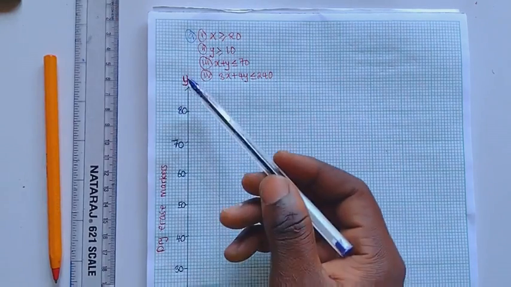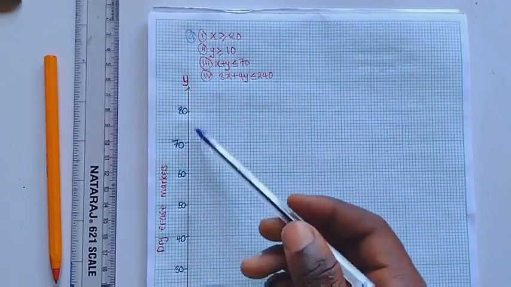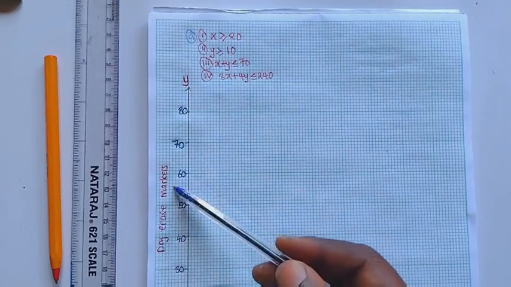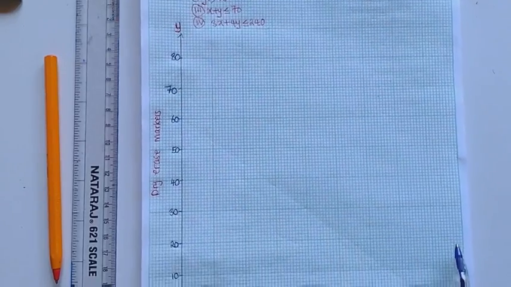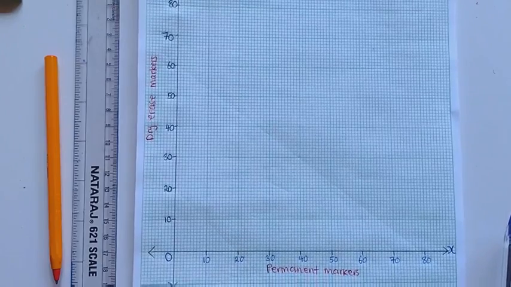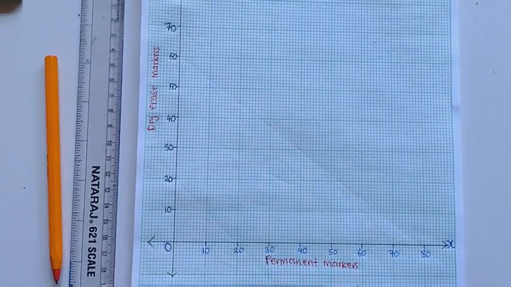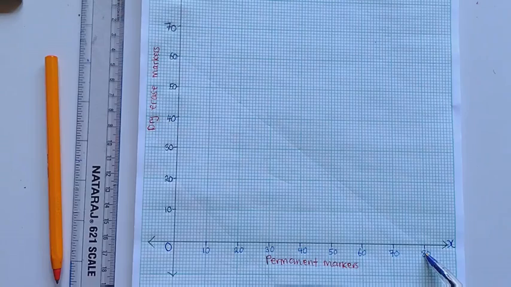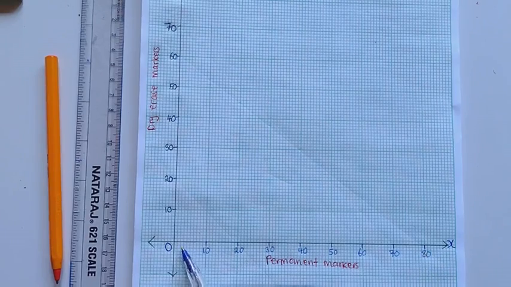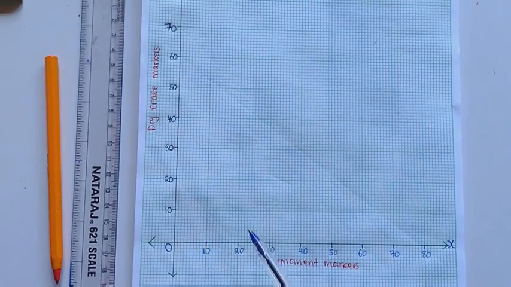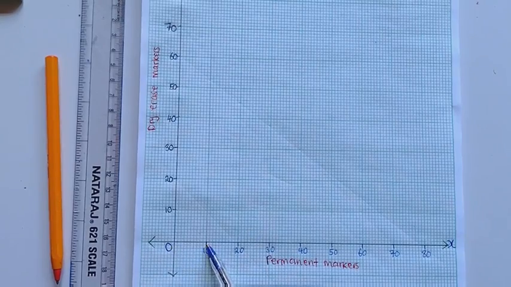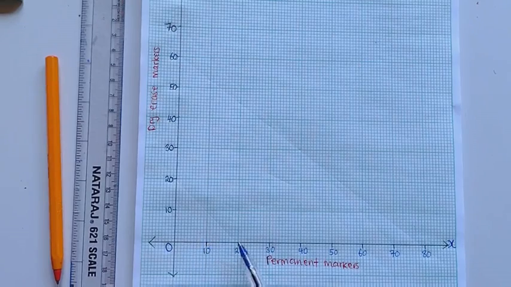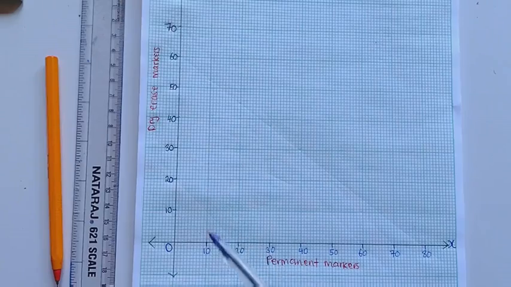Okay, so this is the y-axis. Remember, the y-axis is representing the dry erase markers, and this is our x-axis right here. So our x-axis represents the permanent markers from 0 to 80. Remember, we are using 2 cm to represent 10 units on both axes. So from 0 to 10, because the complete box is 2 cm. To move from 10, we go to another point here, which will be 20, 30, 40. Even in the y-axis, it's the same.